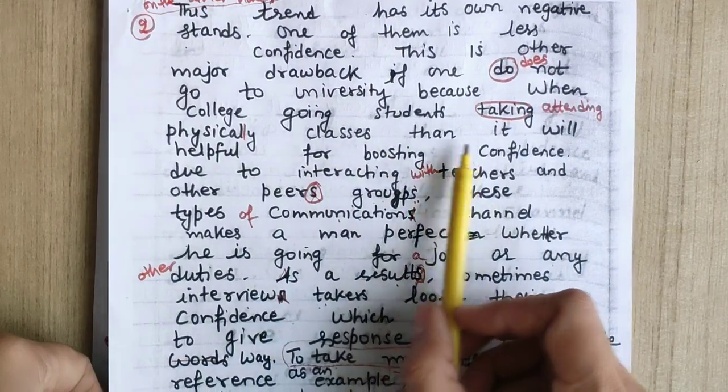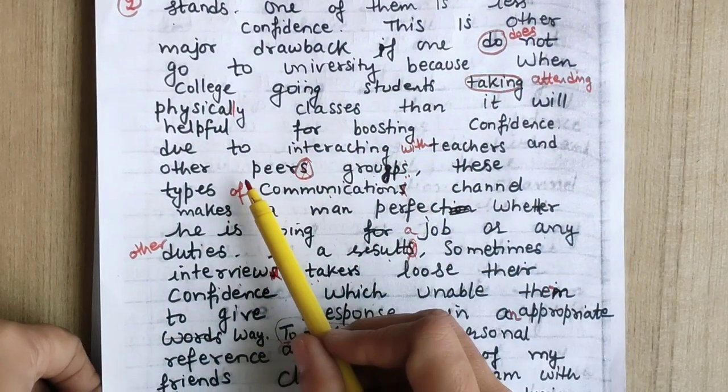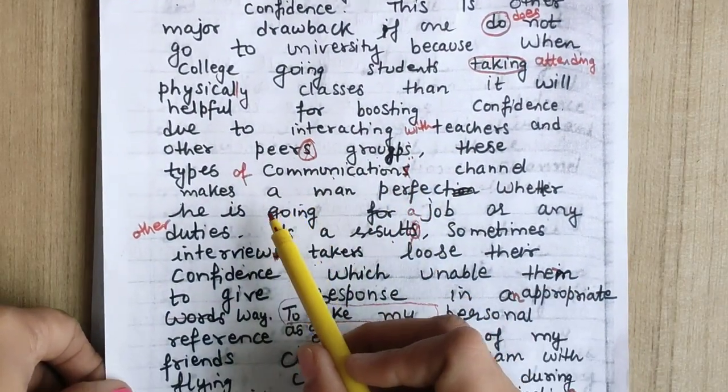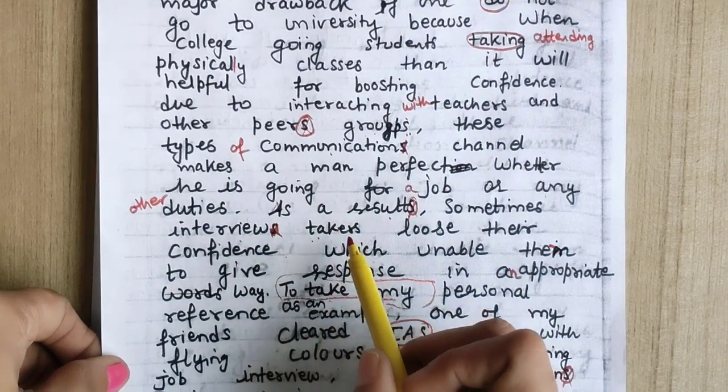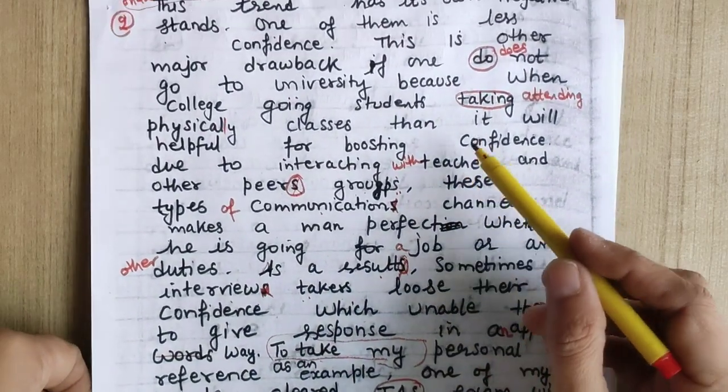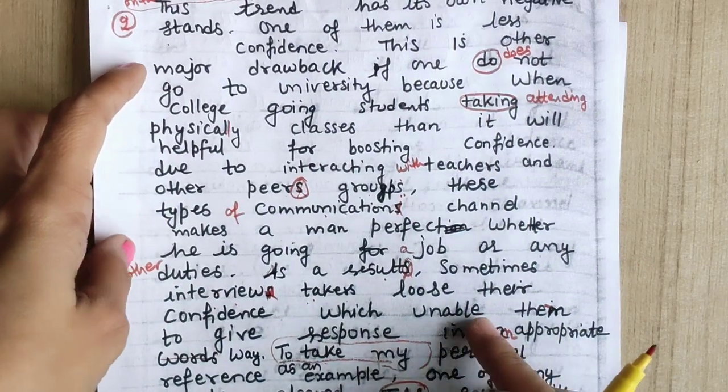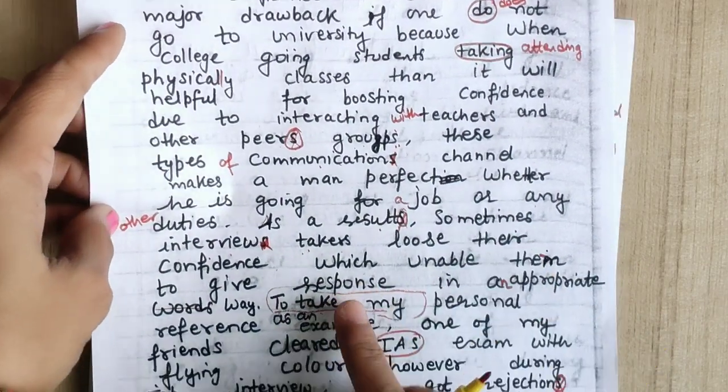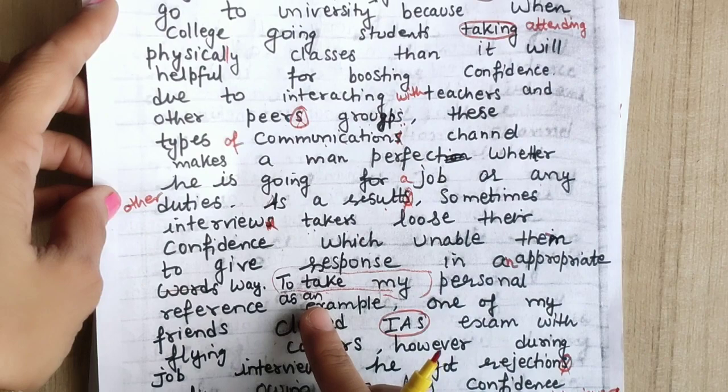Also, she is making very long sentences, too big, with no full stop.